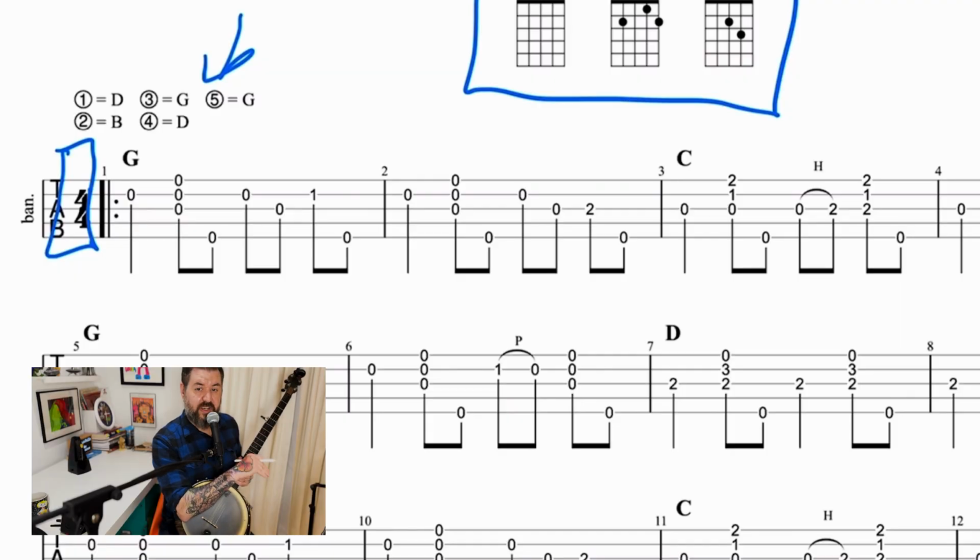And that is definitely the most common time signature you will find in old time music, but you may occasionally come across 3/4 time, and all that means is there's 3 beats per measure. So we divide each measure into 3 beats, and it'd be 1, 2, 3, 1, 2, 3, 1, 2, 3, just like that. Got it?